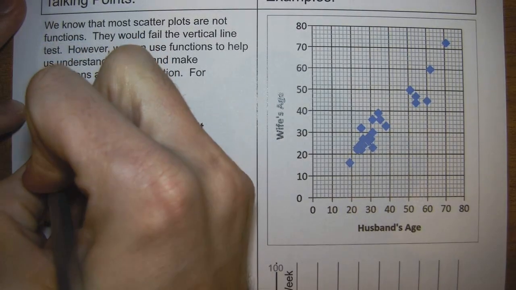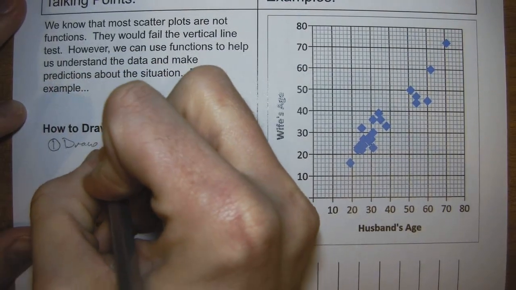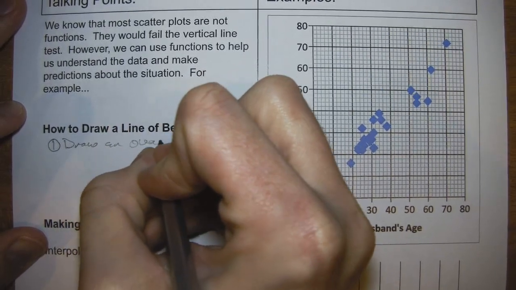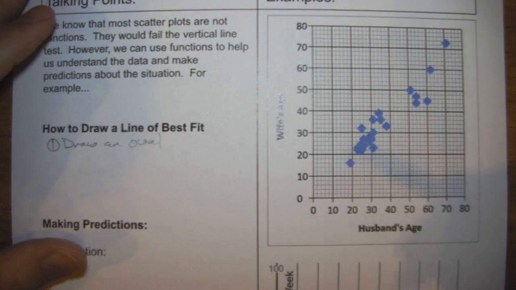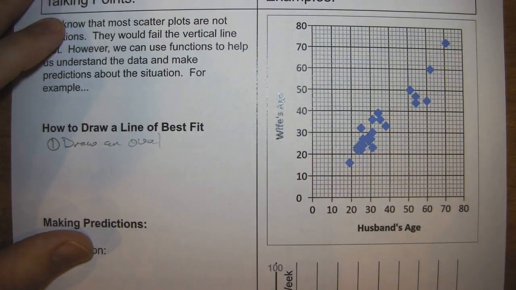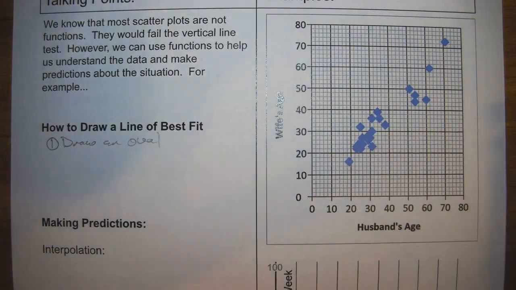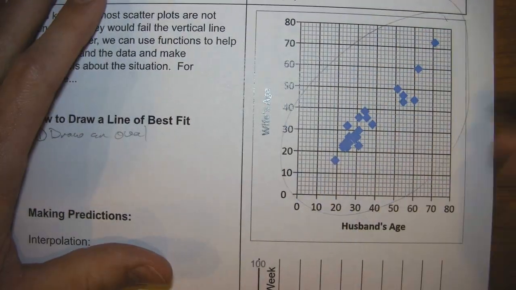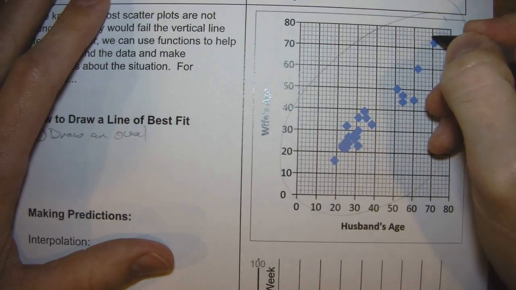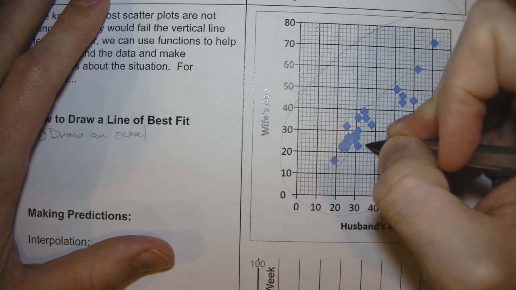So how to draw your line of best fit. Step one, draw an oval. Here's what I mean by that. Very lightly, and I'm going to use a pencil here. I don't use it often, but I will. Very lightly, we're going to draw an oval around our data. Now here's what we don't want to do. No. We also don't want to do this. I saw a student one year doing it like this, trying to trace around it.